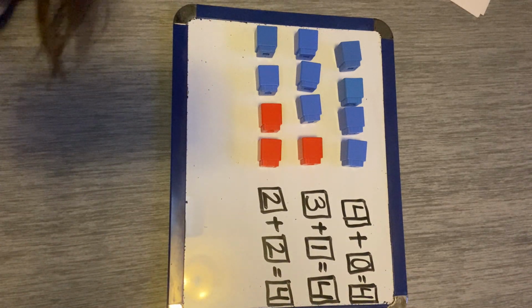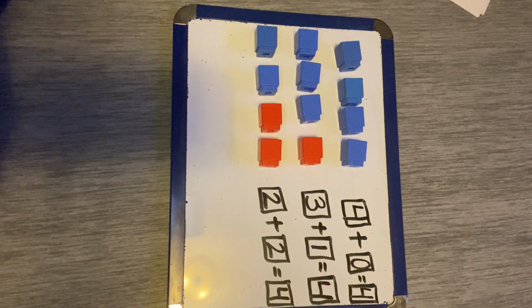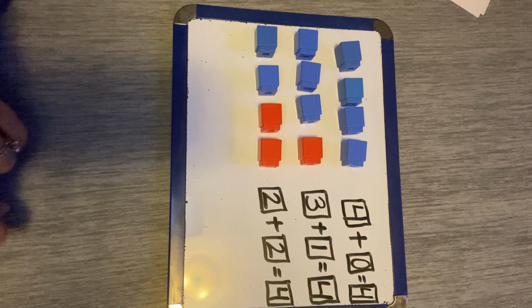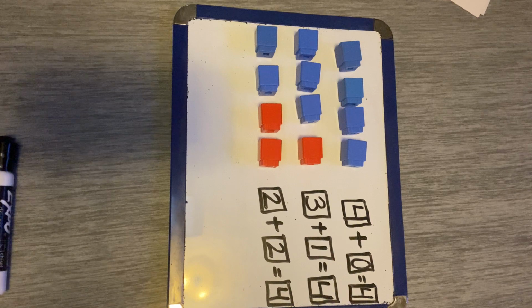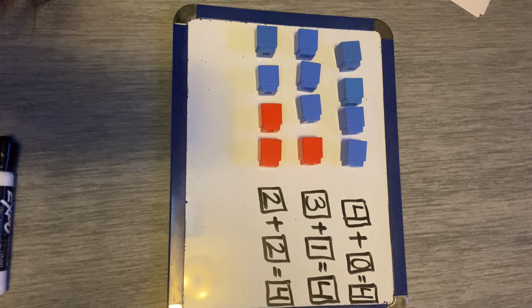Okay, so this is what you're going to be doing on your sheet today. It's pretty easy. You just got to make sure, though, that you pay attention to where you write your number. Okay, so if you're counting green cubes, you want to make sure you write your number in the green box. If you're counting red cubes, you want to make sure you write that number in the box that's outlined in red. So we'll do more of this when we get back to school, but I think that you'll find it's pretty easy.